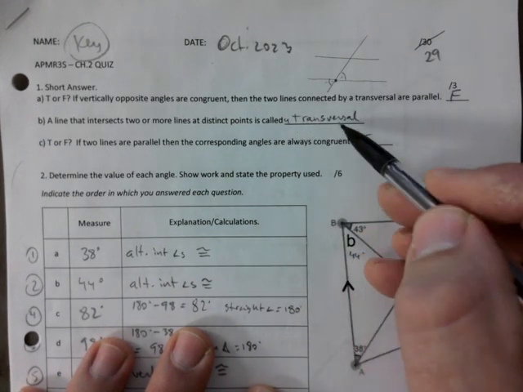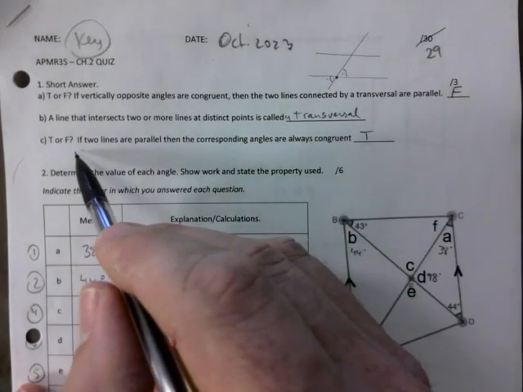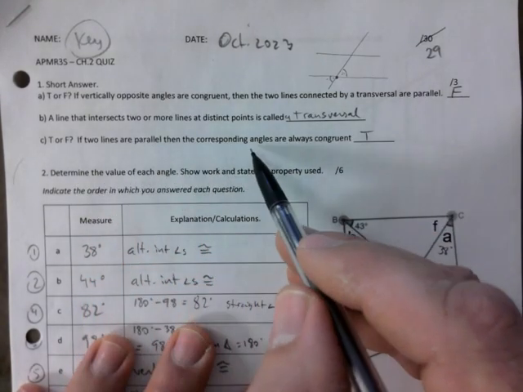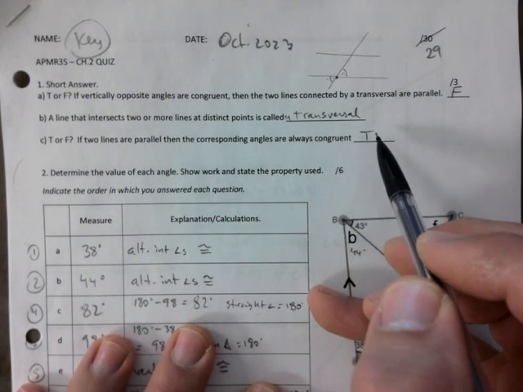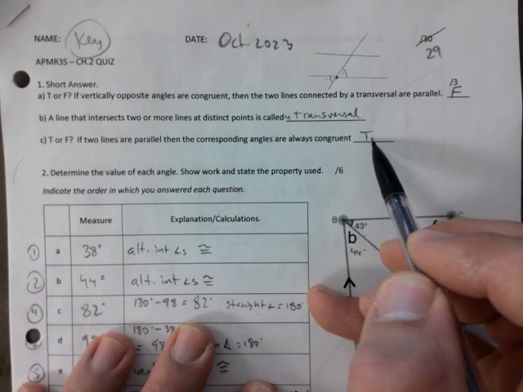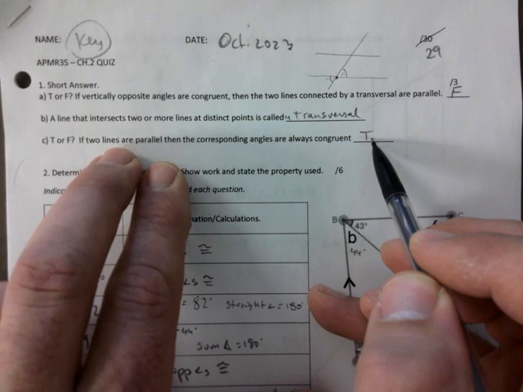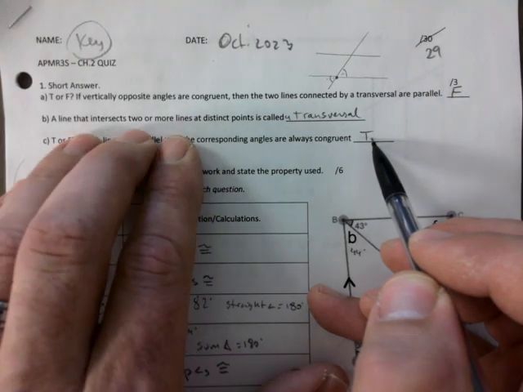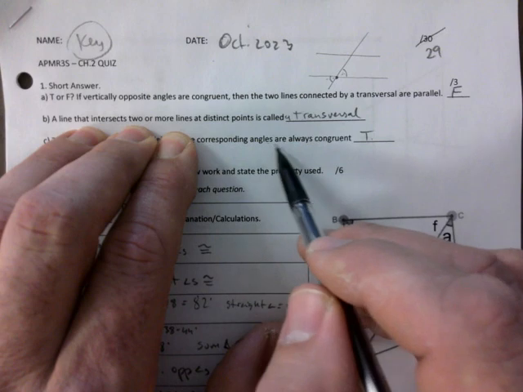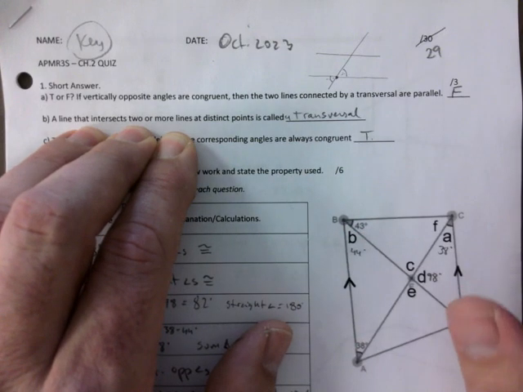All of you correctly said transversal, and then if two lines are parallel, then the corresponding angles are always congruent. Yes. How could I have changed this? No, I would say this. If I said this, corresponding angles are always congruent, you would have to say false.